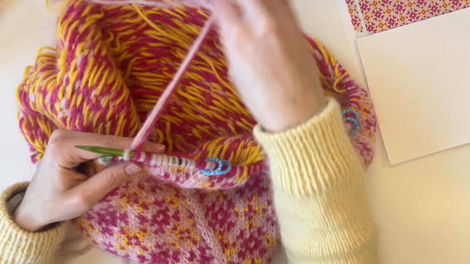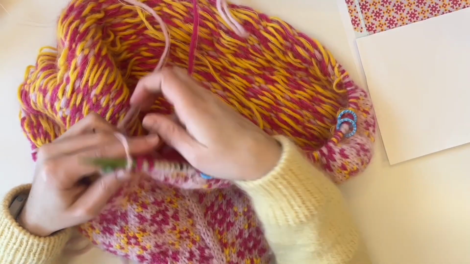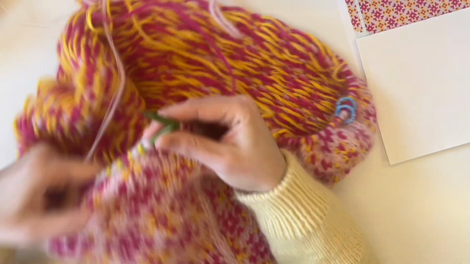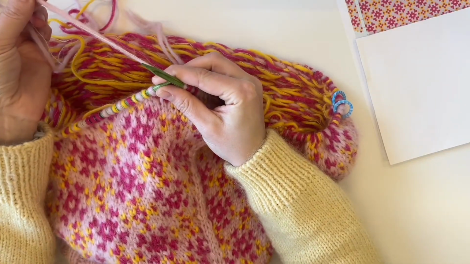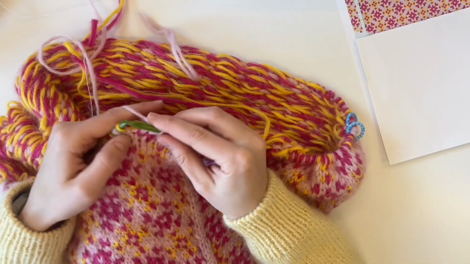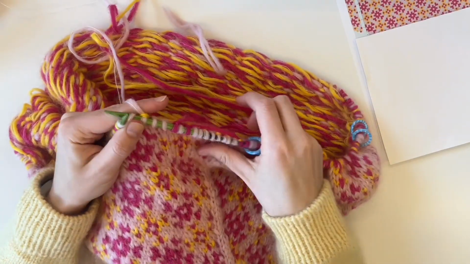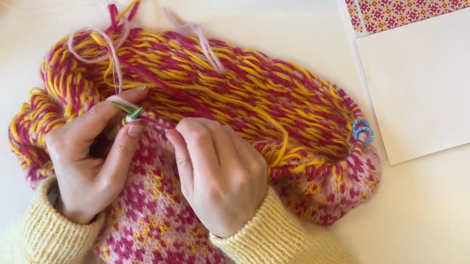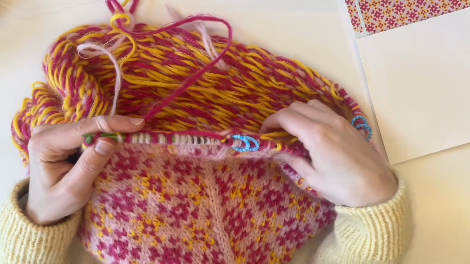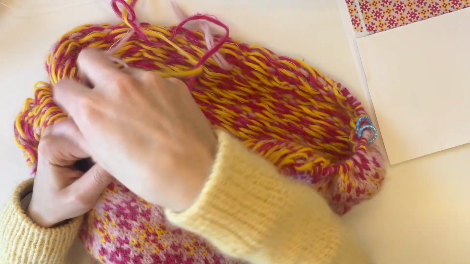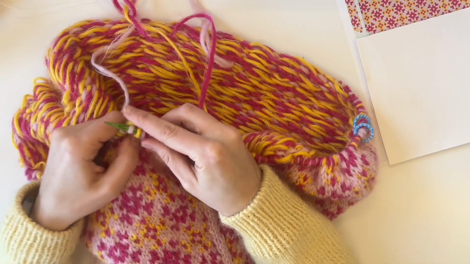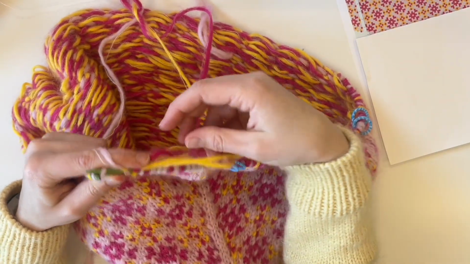So I personally do a combination of these, which I find easier to keep the tension and my floats prettier. What I do is that I have my main color on my finger, and then I knit with this like I do normally, and then I simply loop the colors that I want to knit with. And this way, if I introduce this yellow one here, just ignore this very long float, and then I can just knit like so.